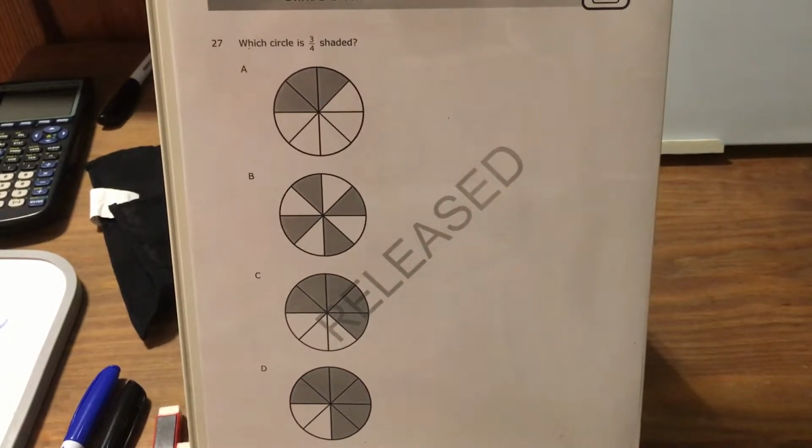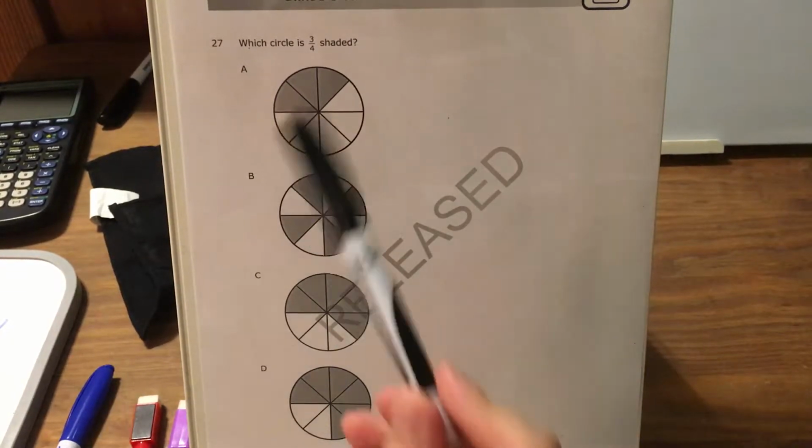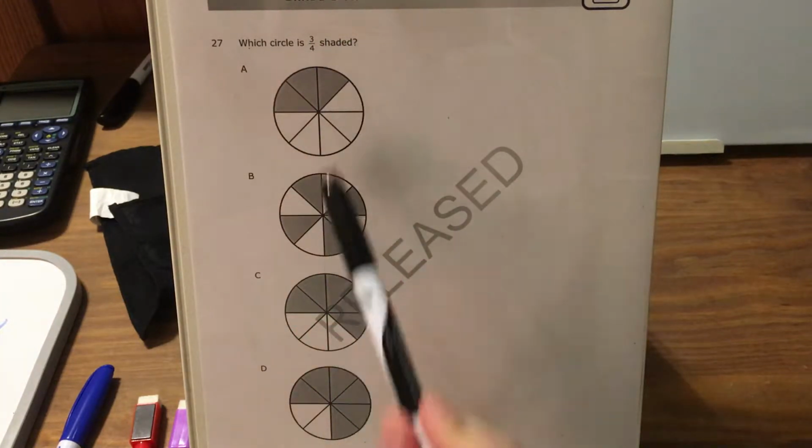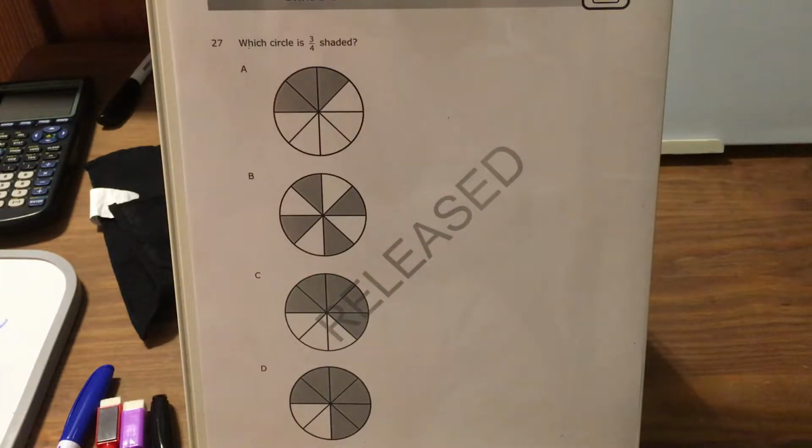This is Mr. W, and today we're going to tackle question 27 of the third grade questions that North Carolina released this past school year. We're being asked to find which circle is 3/4 shaded. It gives us a bunch of circles that are shaded in different amounts.